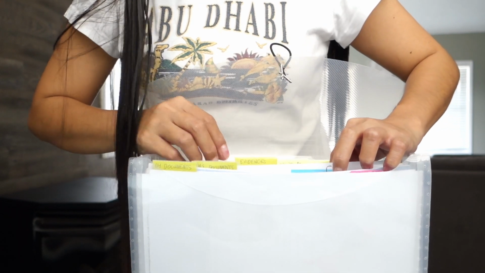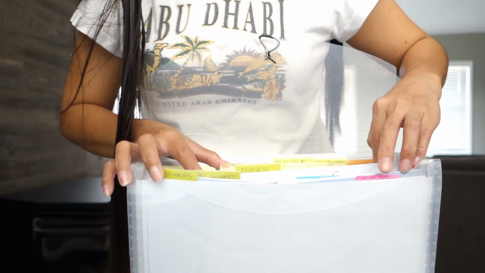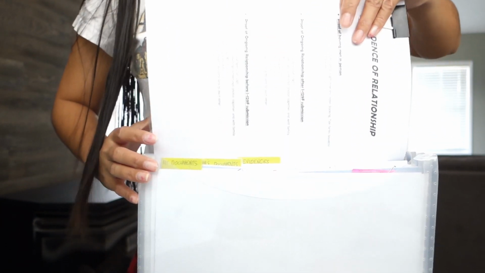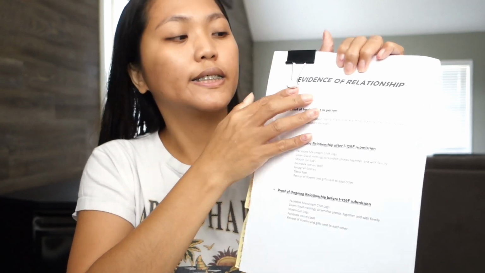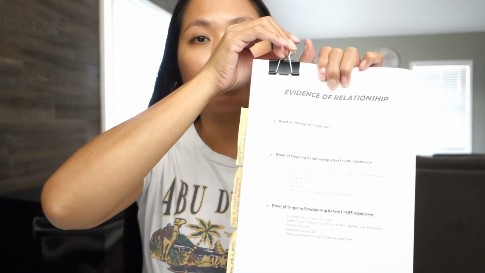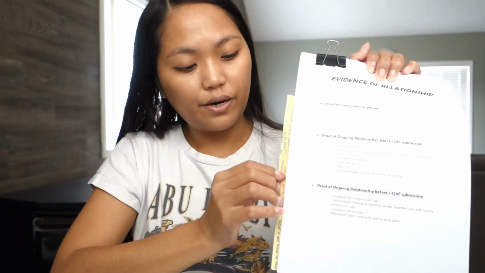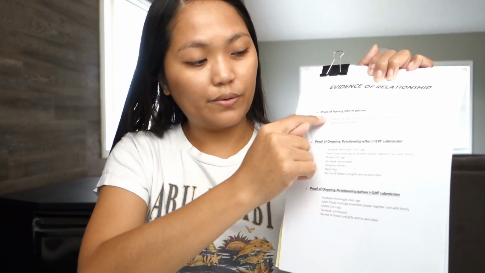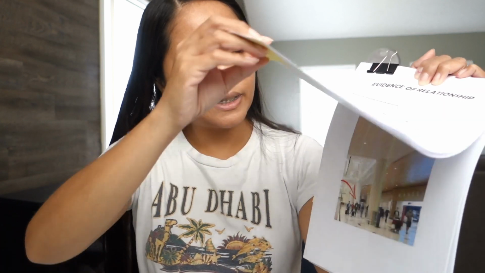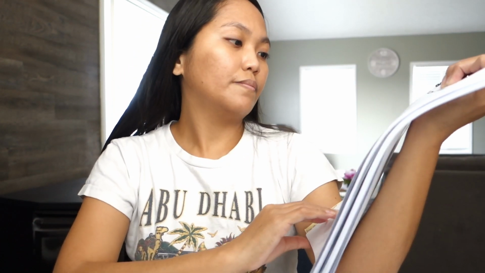And the third compartment is the evidence of our relationship. So I'm gonna show you. These are the evidence of our relationship. I just put a paper clip like this. And this is the table of contents. There are 3 tabs actually for that, so it's going to be easy. So first is proof of having met in person.